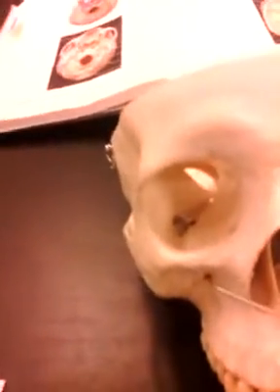Our next hole is the infraorbital foramen. All right, it's just going to be inferior to your orbit and one on each side.